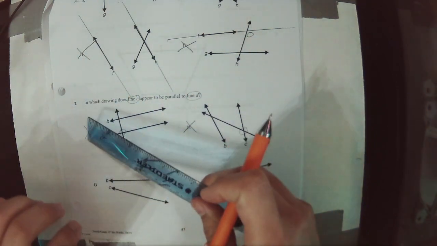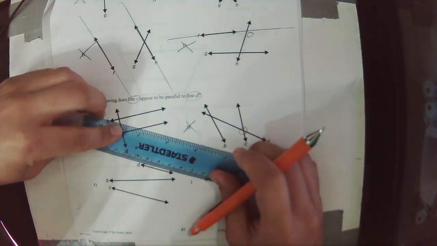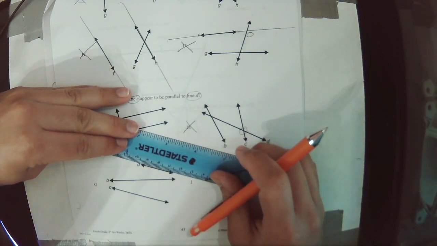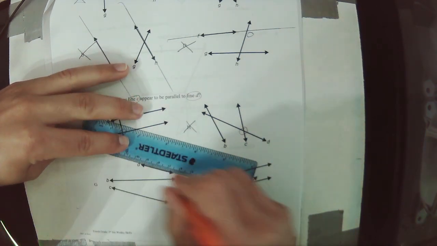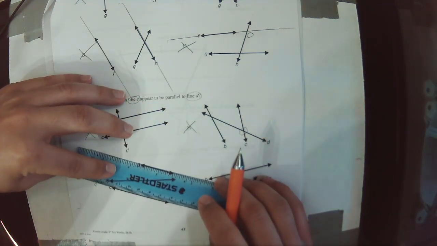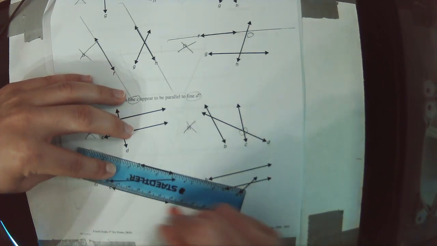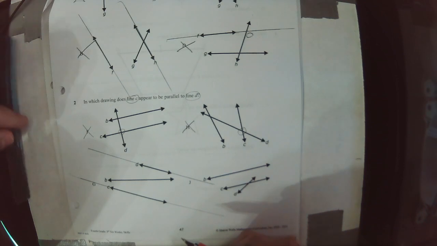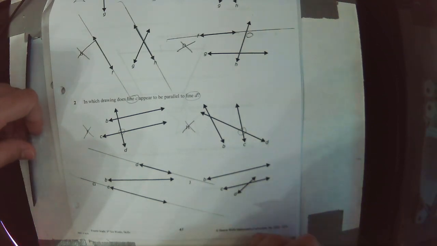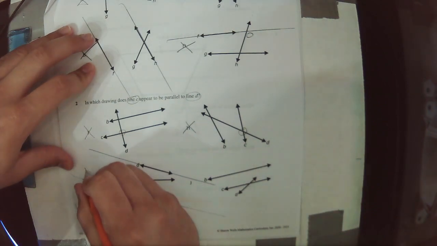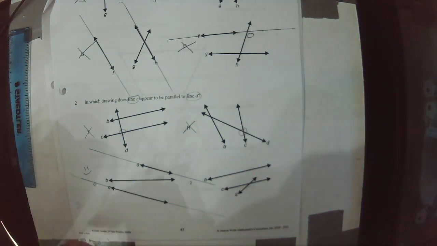But just to make sure they're parallel, I'm going to use my ruler and I'm going to stretch out my lines a little bit just to see. There's line D. That looks pretty good. I don't see them getting any closer. So this looks good.